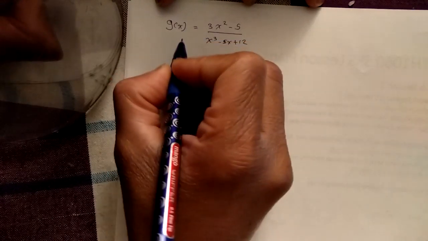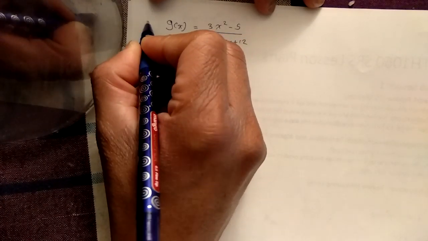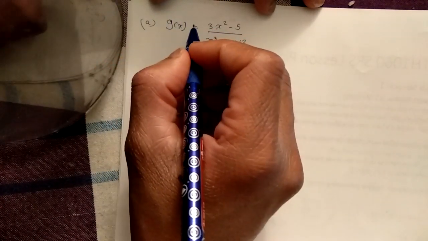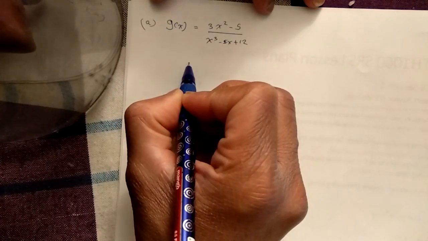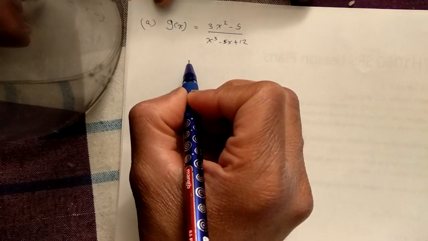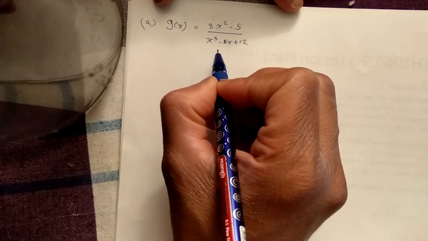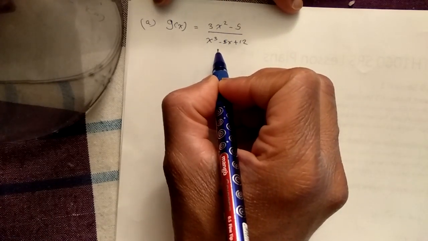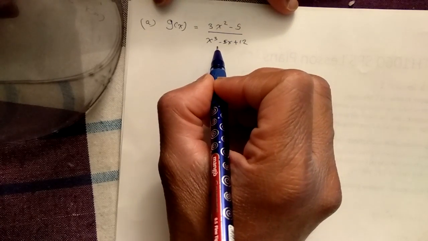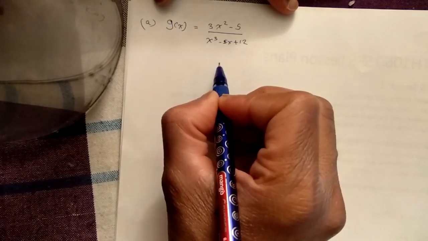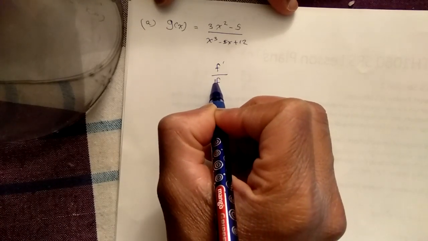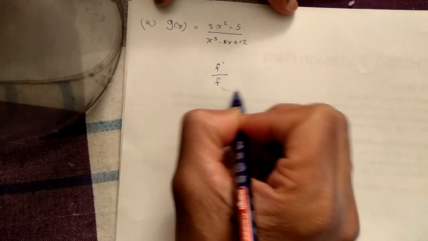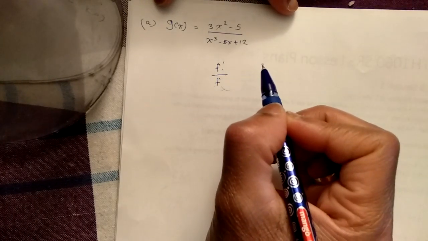Now let's move to this question, that is part A of the third worksheet. Here again we have to find a particular antiderivative and we are given a fraction. As you have a fraction, we should first check whether we have the derivative of the denominator in the numerator.